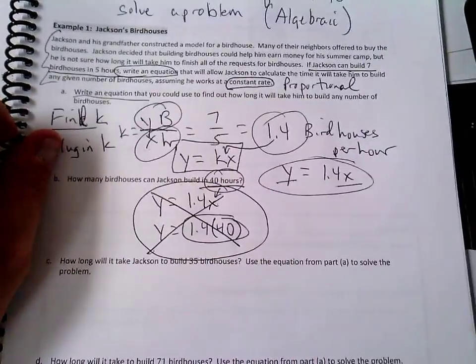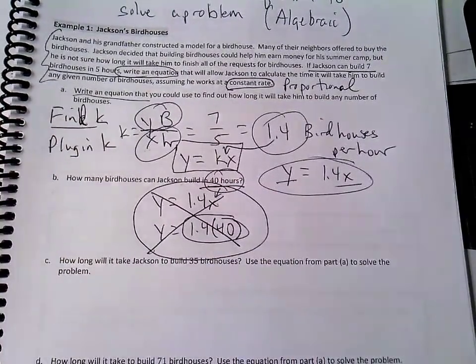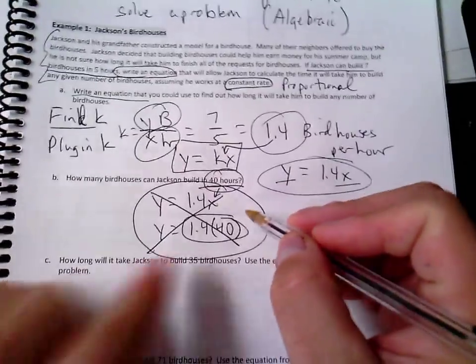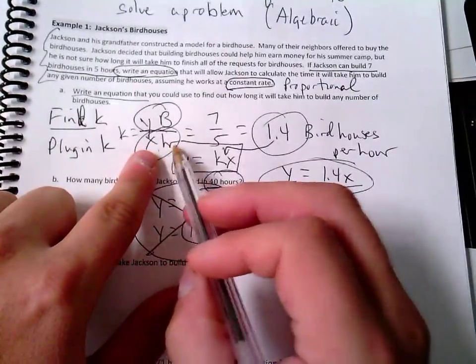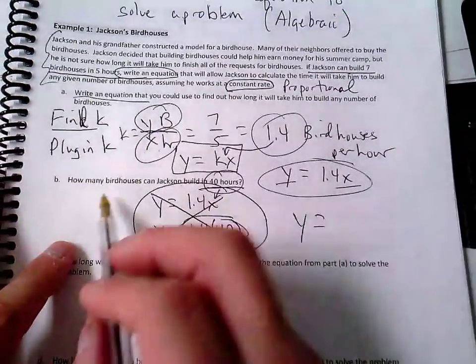Alright, actually that is right. I apologize. Alright, so this is correct. I got confused up here. So X is hours, Y is birdhouses. We want to find how many birdhouses, so we want to find the Y.